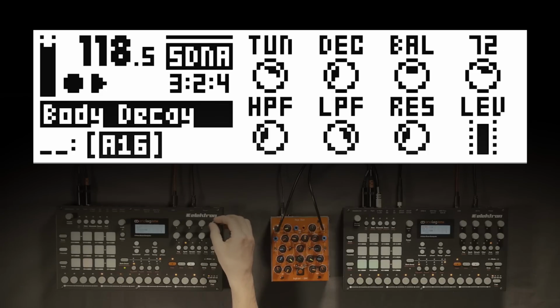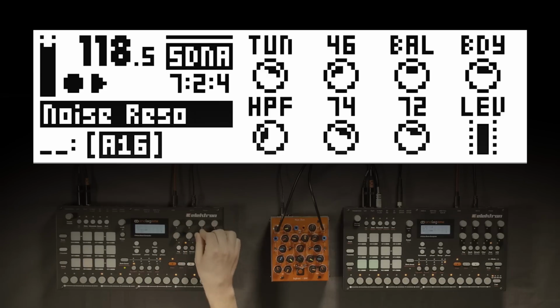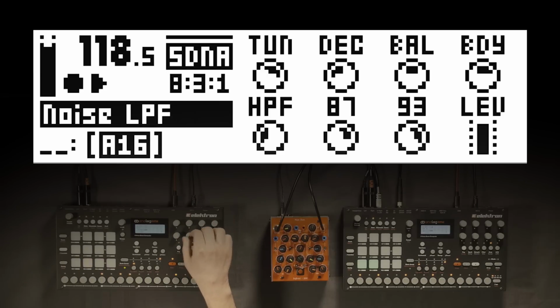And the next engine we'd like to show you is the Snare Natural, and this is how it sounds when you first select the machine. You have control over noise, so you have noise decay, and you have high pass and low pass filters for the noise, as well as a resonance setting.